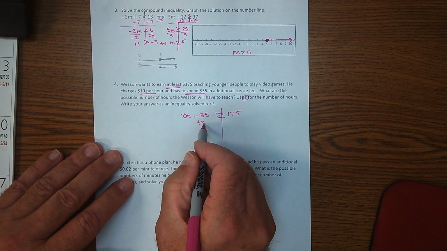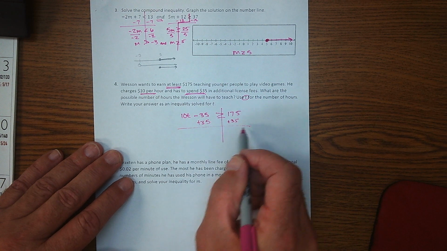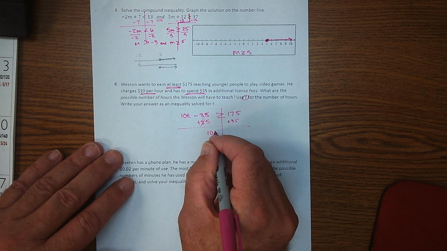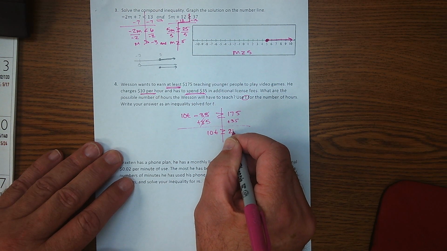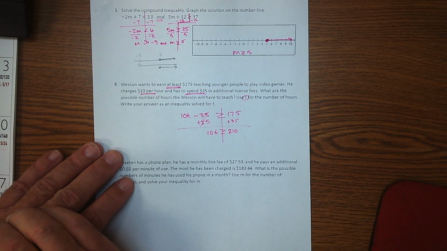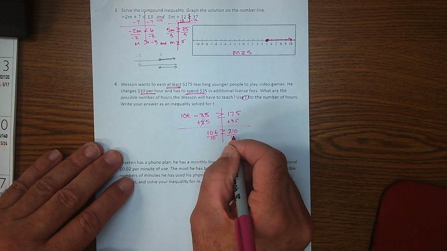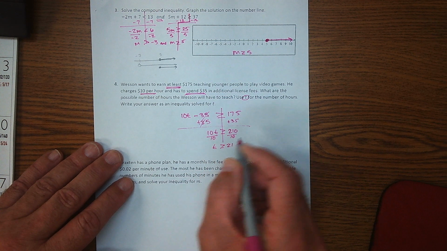Add 35 both sides. I get 10t is greater than or equal to 210. Divide both sides by 10, and I get t is greater than or equal to 21 hours.